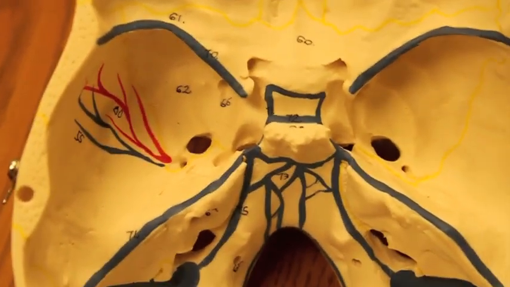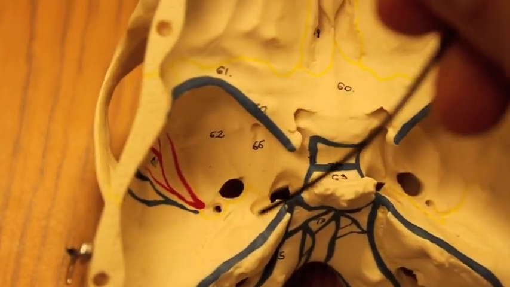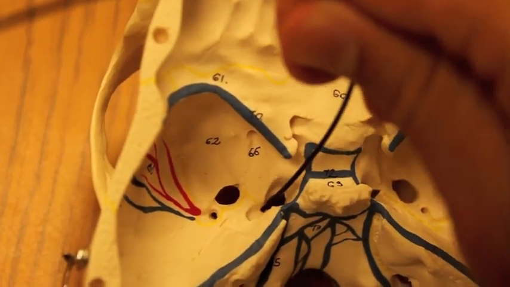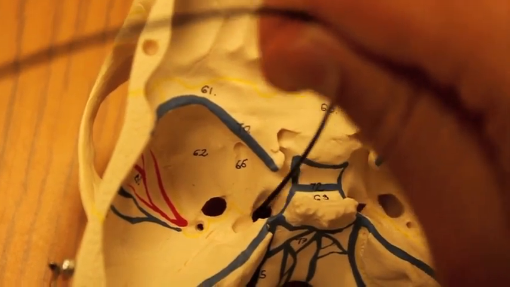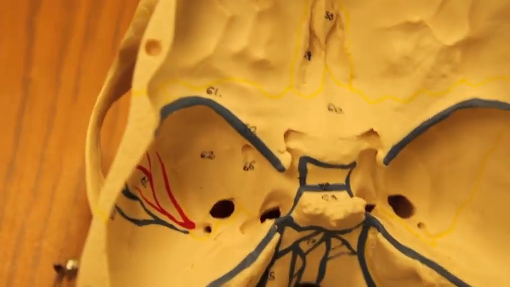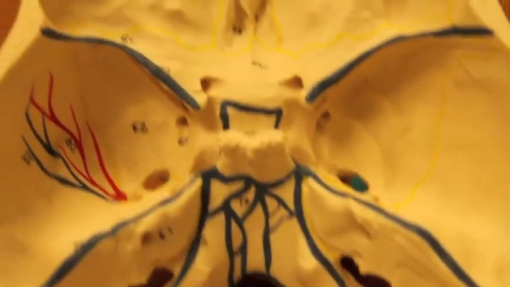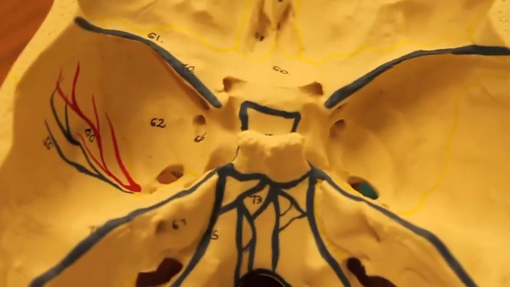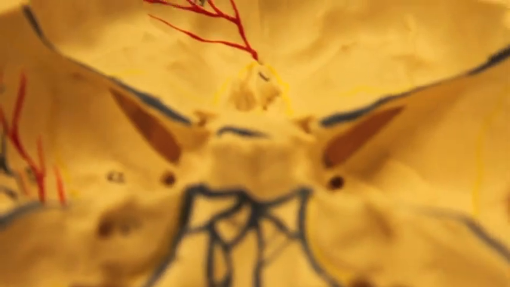And then you have the trigeminal impressions, which are basically right next to the foramen lacerums. There's these little impressions right here. You have the foramen lacerum right there. And then lastly, you just have the superior orbital fissures that you can see whenever you lift up. And you got both of those that kind of look like cat eyes.